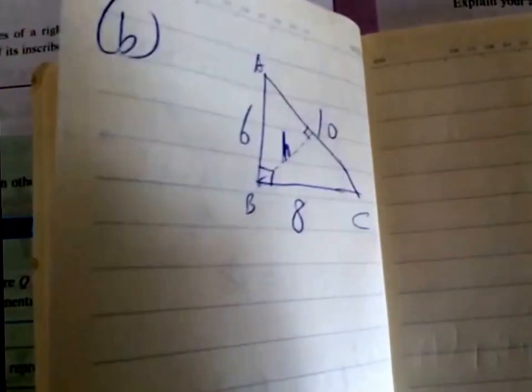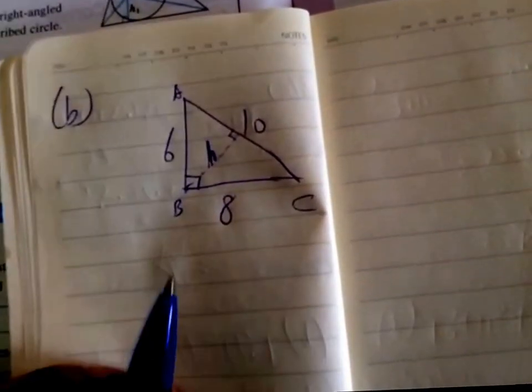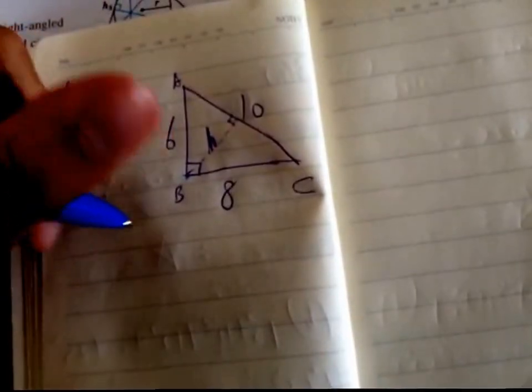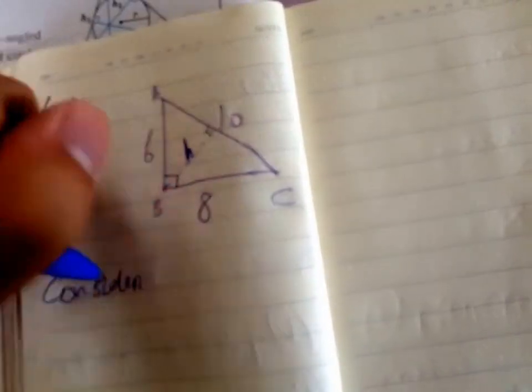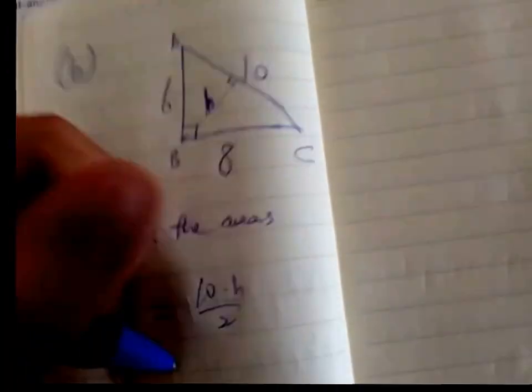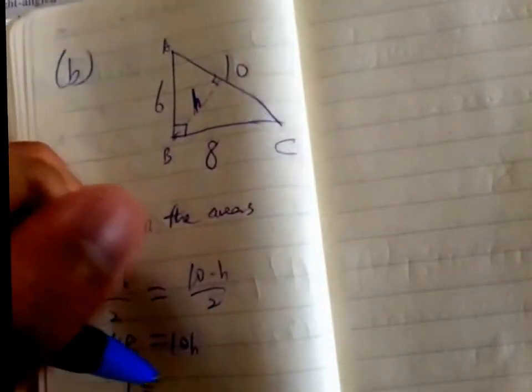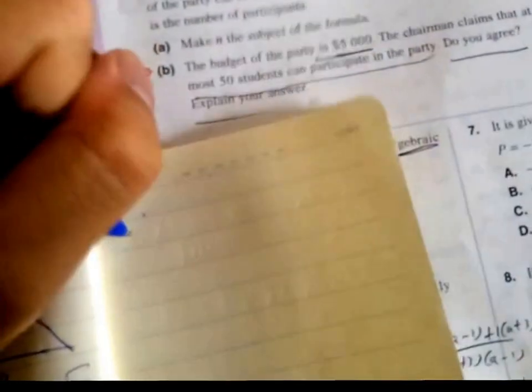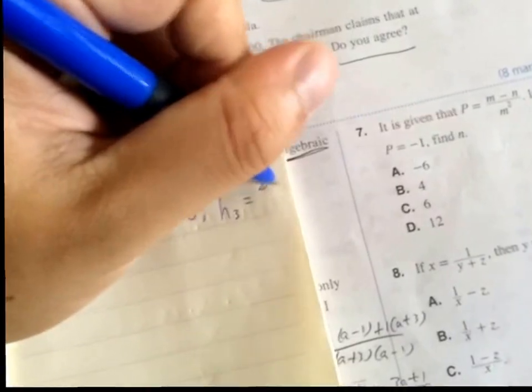So if you have done it, let's check the answers. 5, 4, 3, 2, 1. Considering the area. Area can be calculated as 8 times 6 over 2. It can also be calculated by 10 times h over 2. These are important skills. So 48 will be equal to 10h. h will be 48 over 10. That means 24 over 5. Okay, this is h3. So h1 is 6, h2 is 8, h3 is 24 over 5.